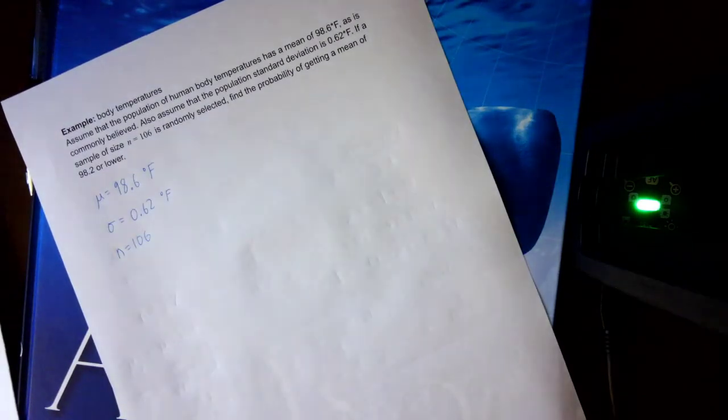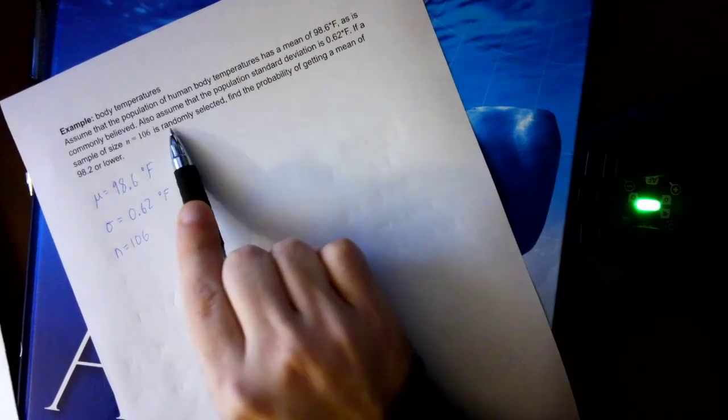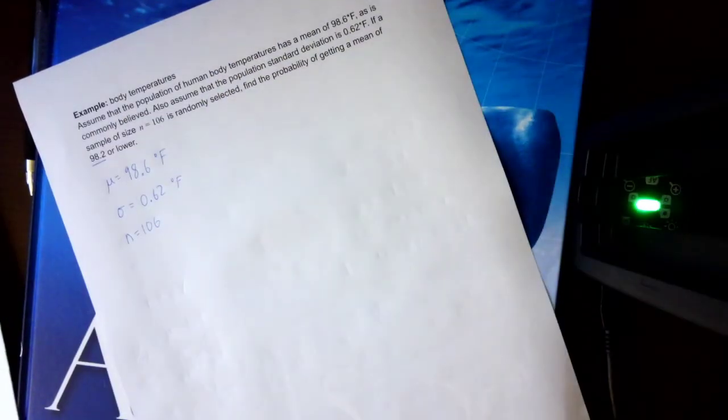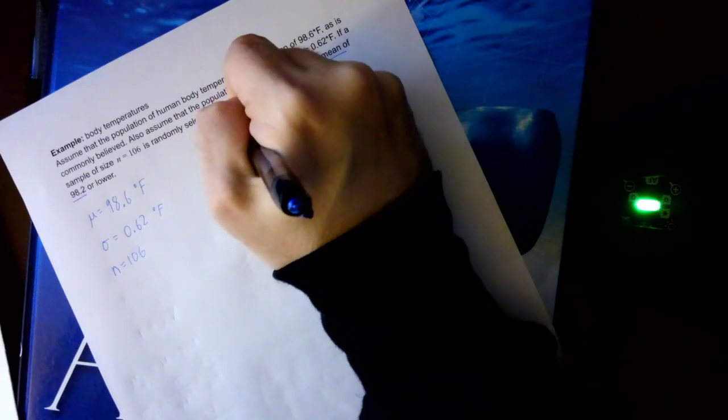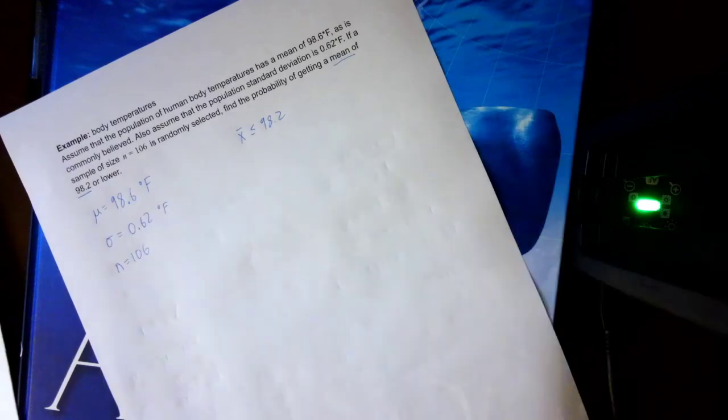If a sample of size n equals 106, well, right away, I'm going to note in my head that I'm talking about a sample. It said so right there. I'm not talking about an individual, I'm talking about a sample. If a sample of size n equals 106 is randomly selected, so I randomly chose 106 people, find the probability of getting a mean of 98.2 or lower. So my X bar is supposed to be 98.2 or lower. We don't really write them much like this, but you could write it like that if you wanted. This is the thing of interest, right? I'm looking for the sample mean to be 98.2 or lower.